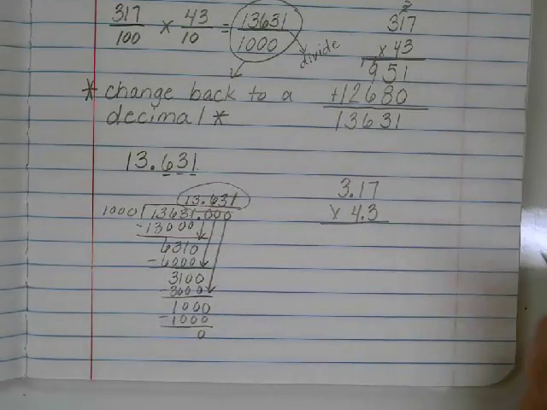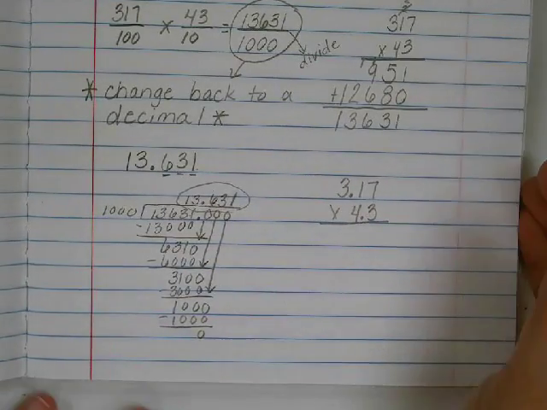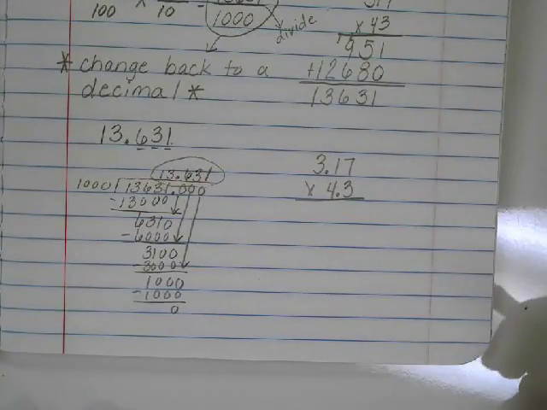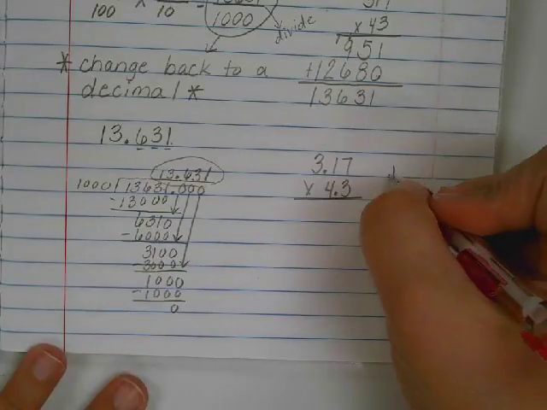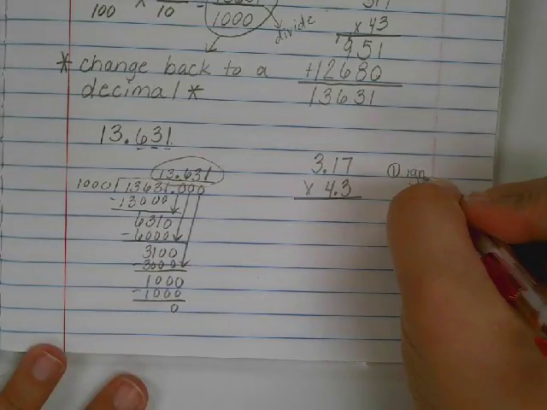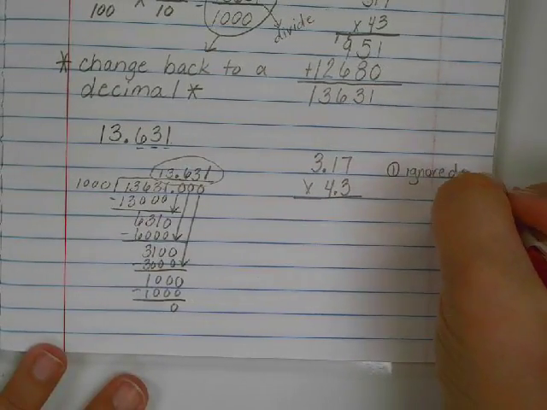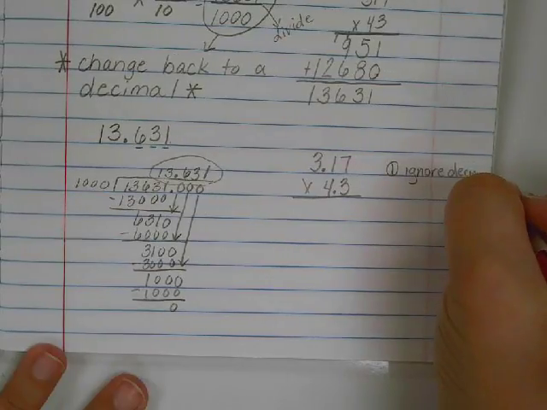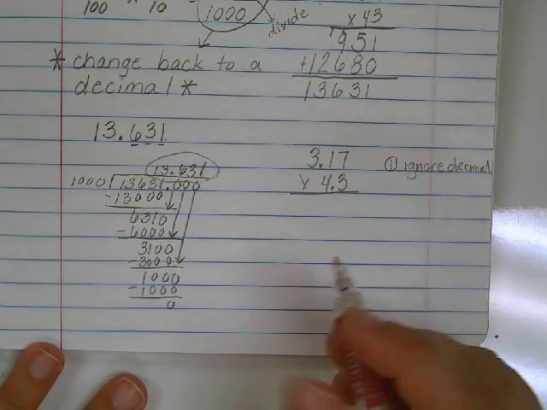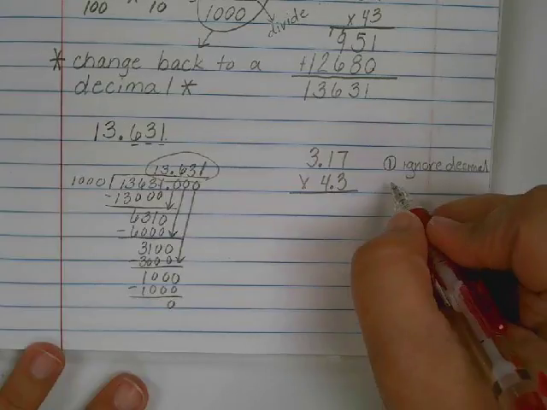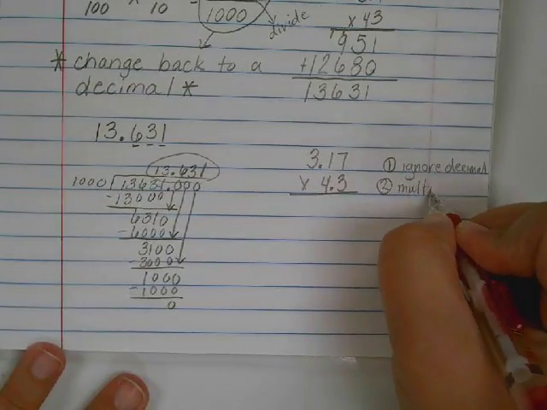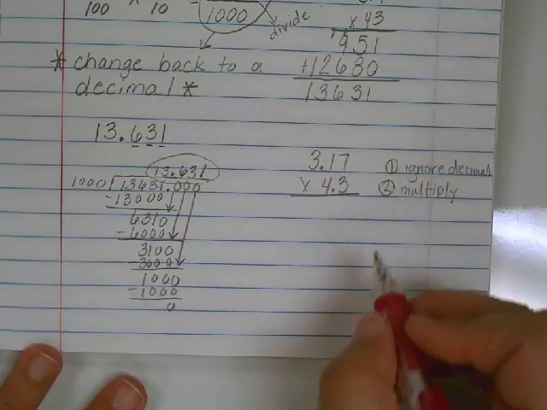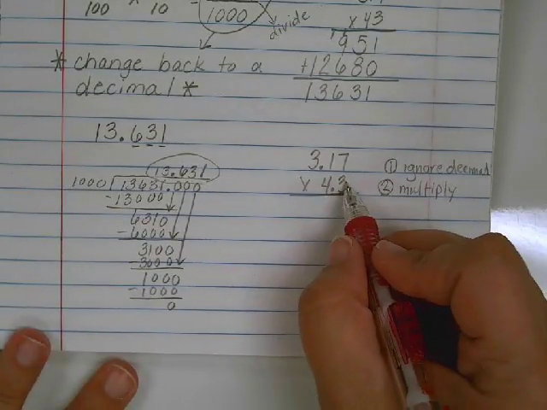If you remember, in our previous lesson, in lesson 10, we talked about the rules of multiplying decimals. And the first rule is ignore the decimal. Step 2 is just to multiply. So now I'm just going to multiply.